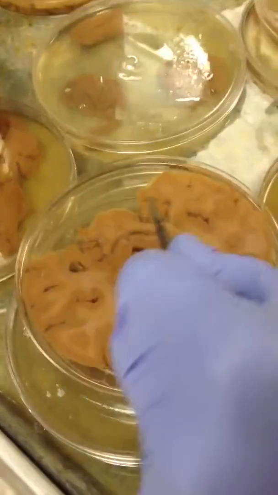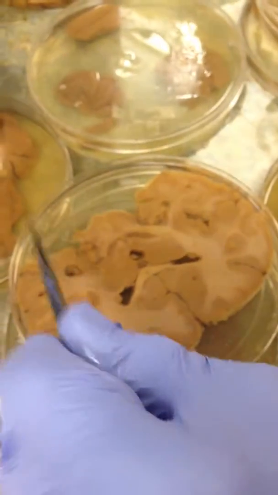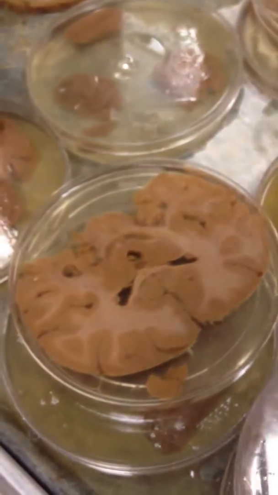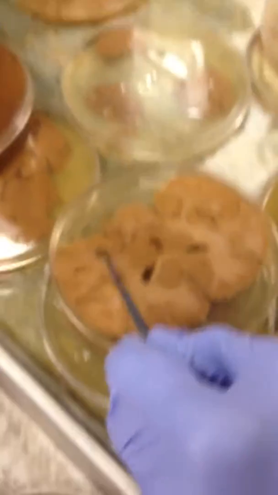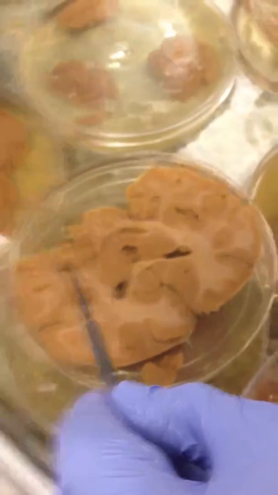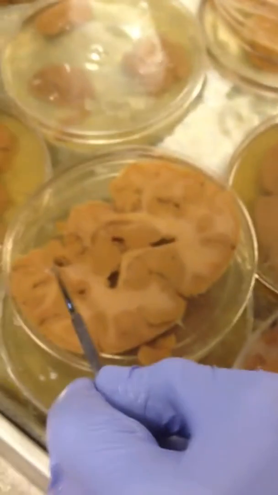What are these? Yeah, inferior horns. Horns of the lateral ventricle. They can't be hippocampus because that's solid tissue. I don't know why she said that. These are cavities. So here in the temporal lobes are inferior horns.